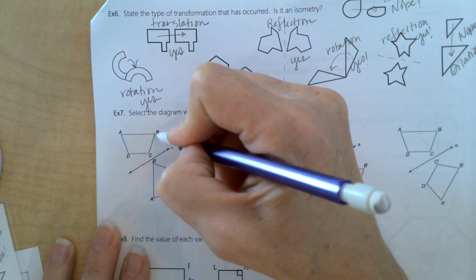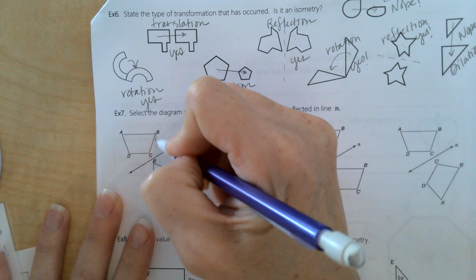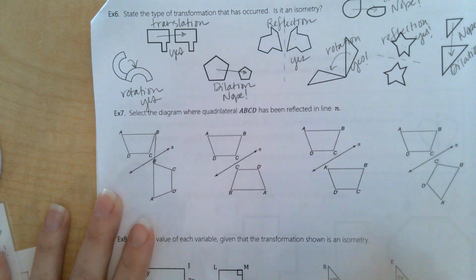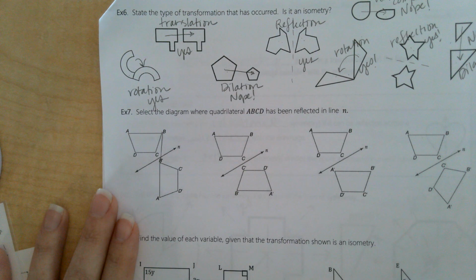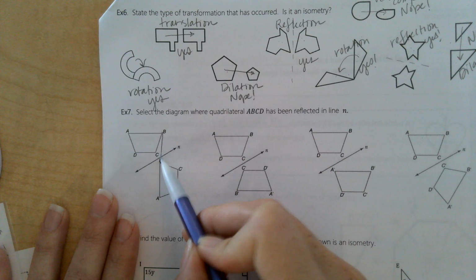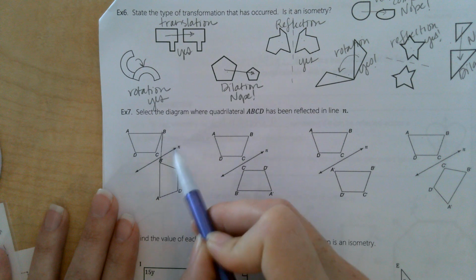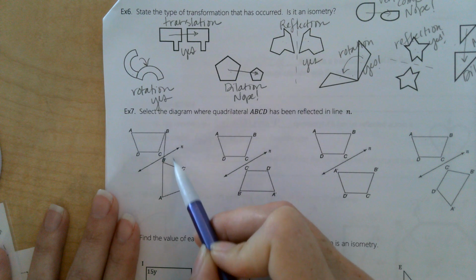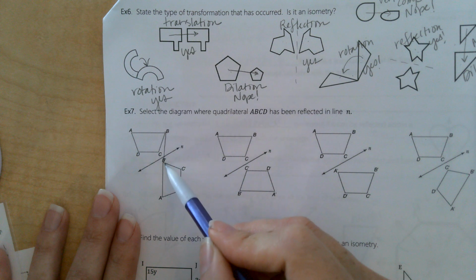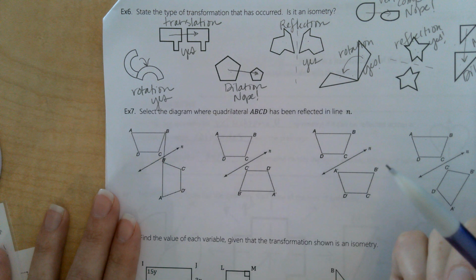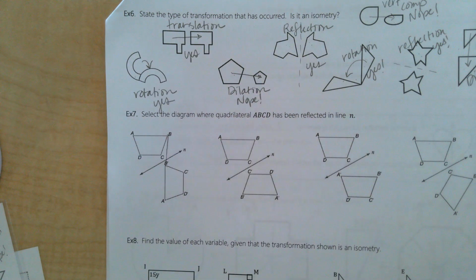If I'm going from B to B prime, does that look like the same distance from the point to the line of reflection? No. Does it look like it's a perpendicular line? No. Can this be a reflection then? No, so it's not that one.